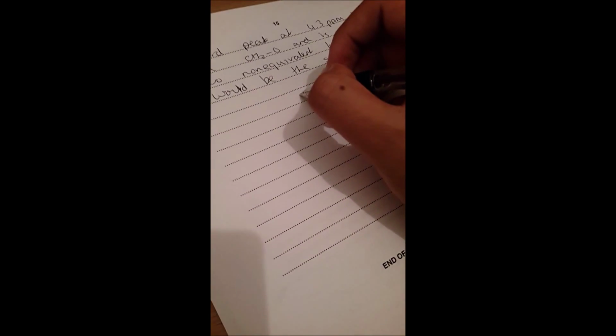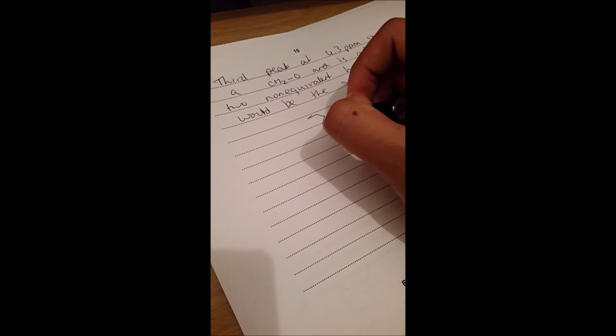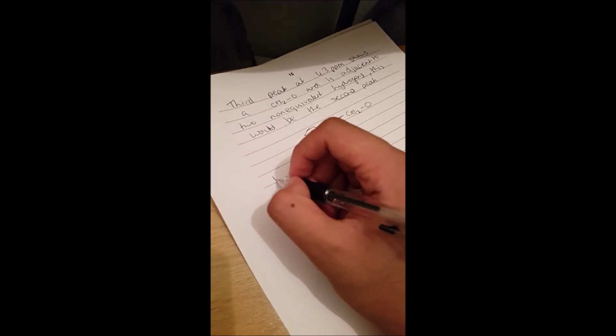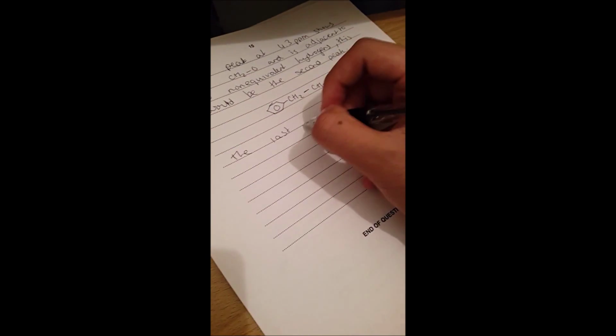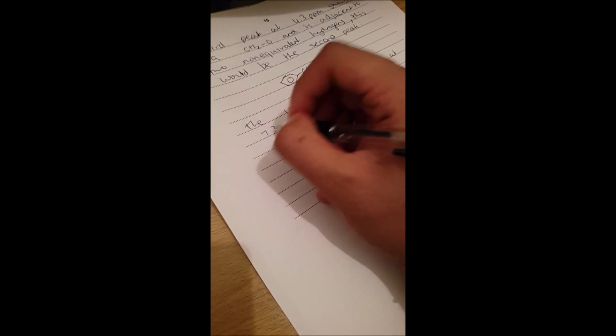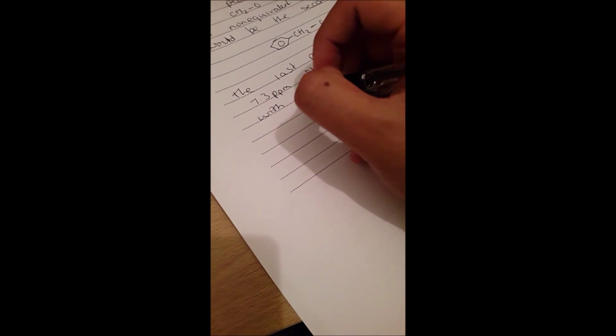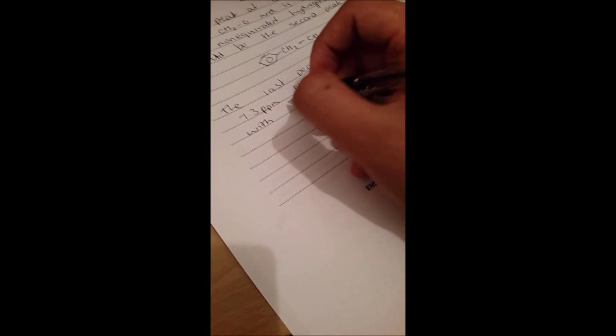So the end part of that one we had was the benzene ring bonded to the CH2, which was the second peak, and that was bonded to the third peak, which was CH2 bonded to an oxygen. And then the last peak, 7.3 ppm, shows the benzene ring with only 5 hydrogens on it because of its integration trace of 5.